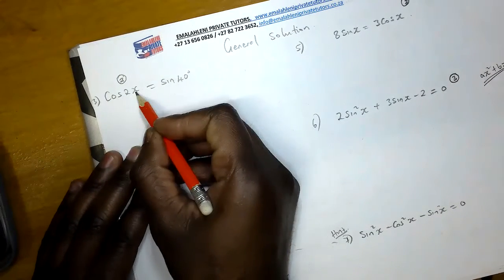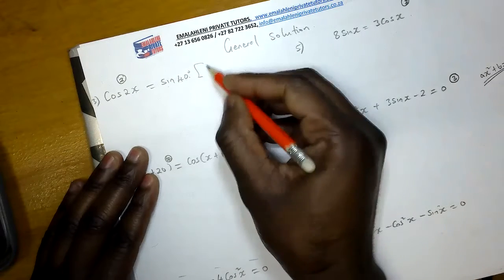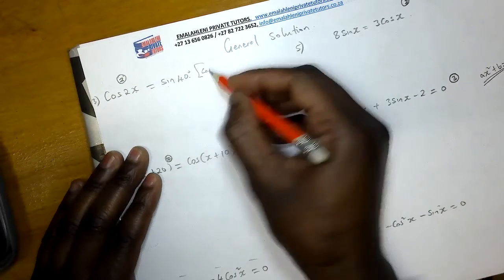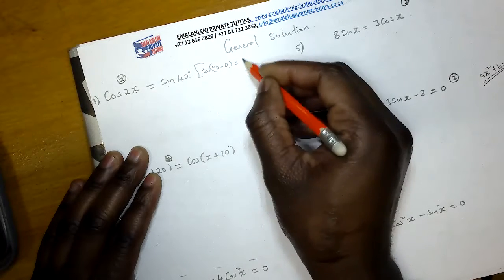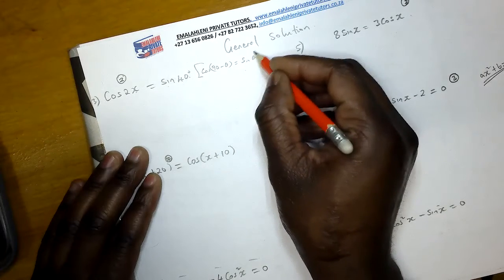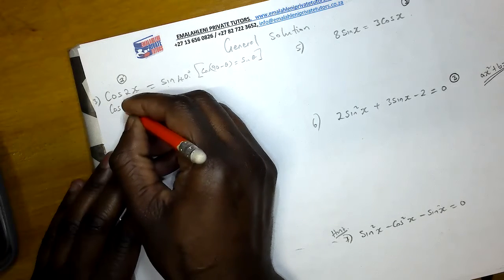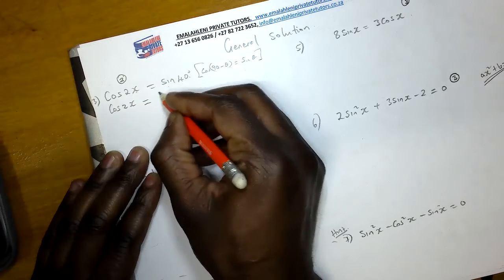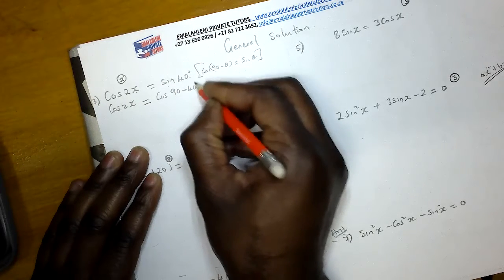Now, what do we have here? If cos 2x is equal to sine 40. But what do we know? We know that cos 90 minus theta is equal to sine theta. Now, what do we have here? We know that cos 2x is going to give us cos 90 minus 40.